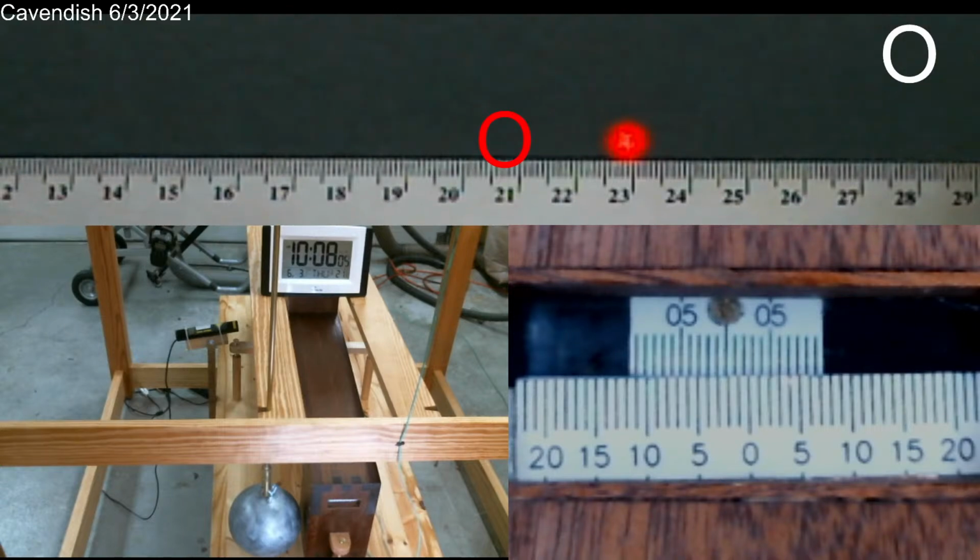So where's this silly thing going? I kind of keep an eye on my little red dot. I'd like to figure out where the extreme point is.